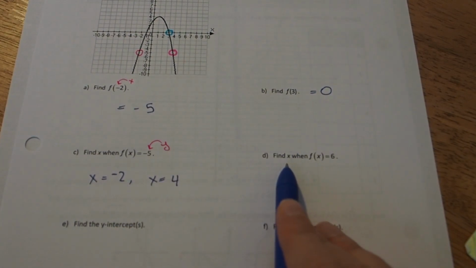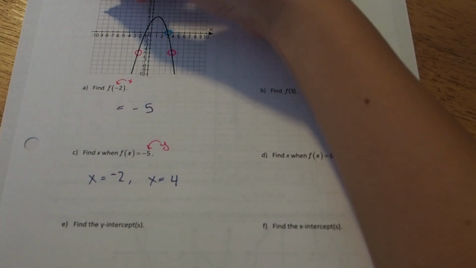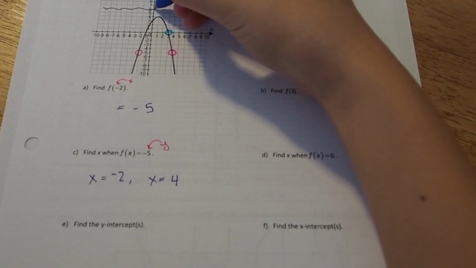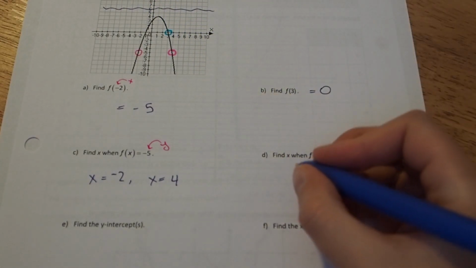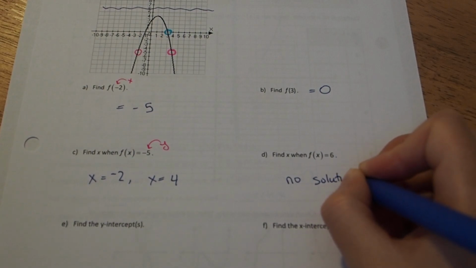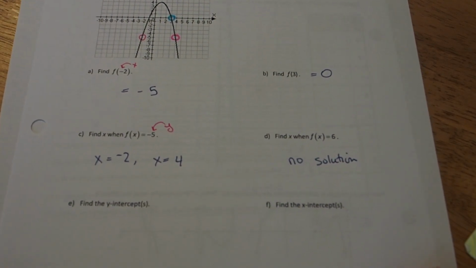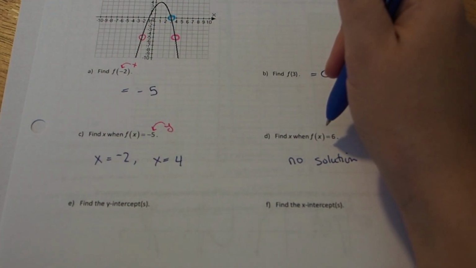Find x when f of x equals 6. That's a y value again. So I'm looking for a y value that gives me 6, and we're just going to get no solution to this one. There is no y value of 6 on this graph. So no x value could possibly match that value of 6.